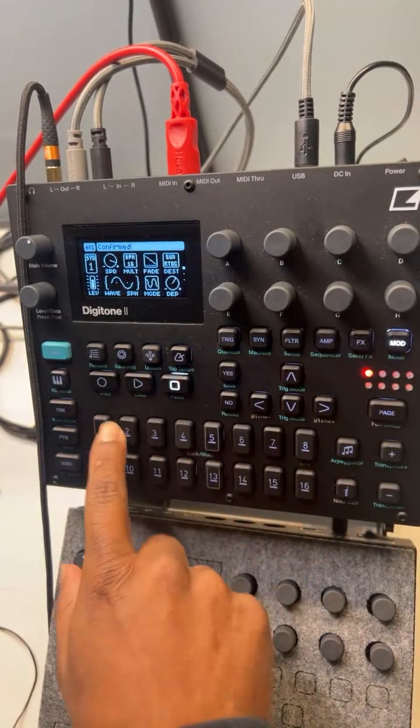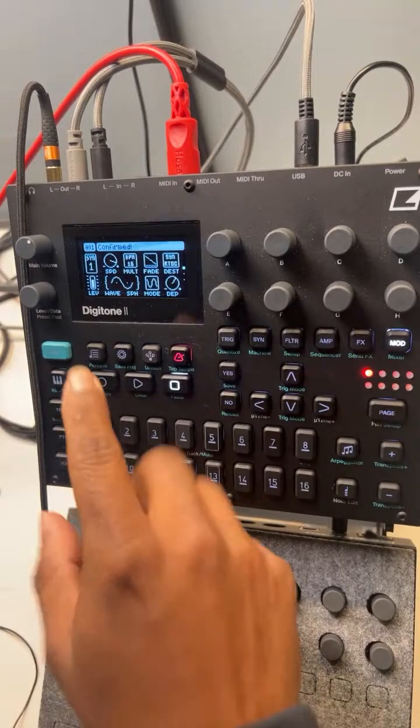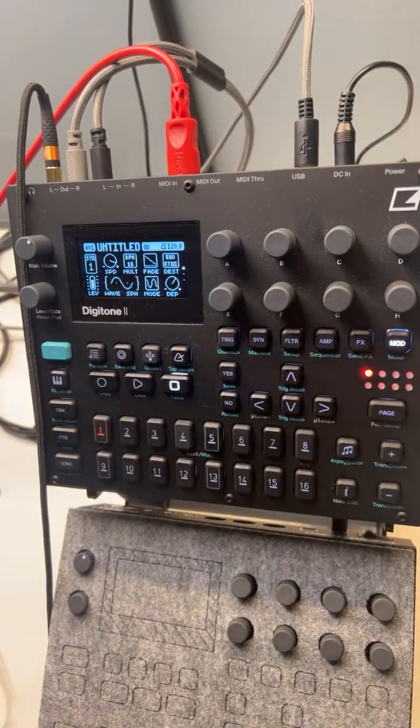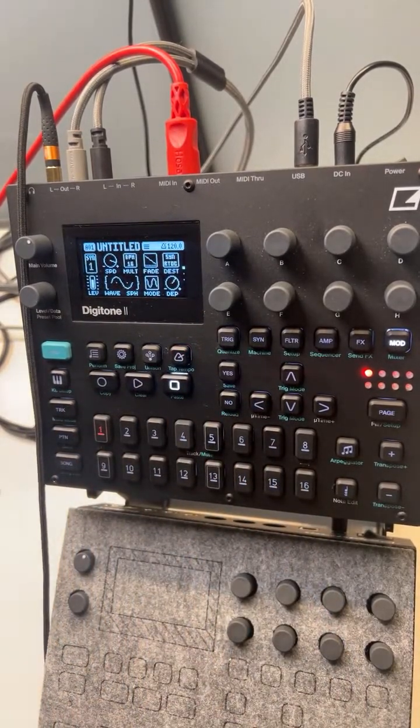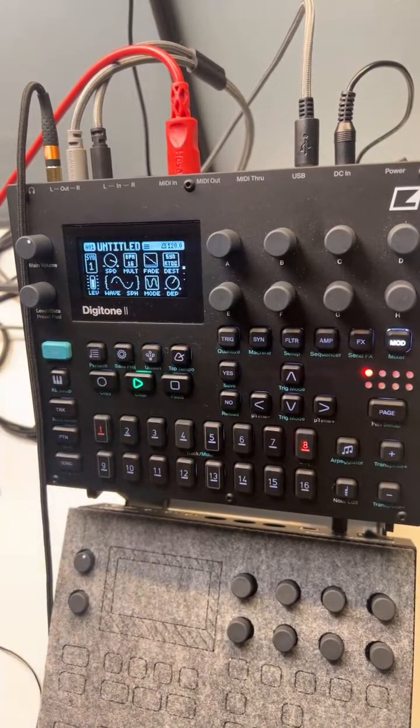All right, so that's interesting. So I'm gonna try to play this polyphonically. Let's see what it sounds like. I have a keyboard off screen. That's interesting. All right, let's keep going with this.